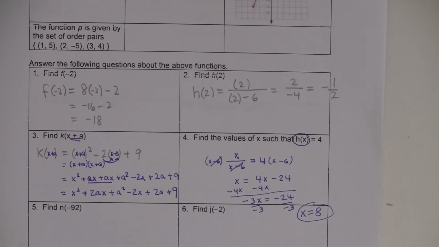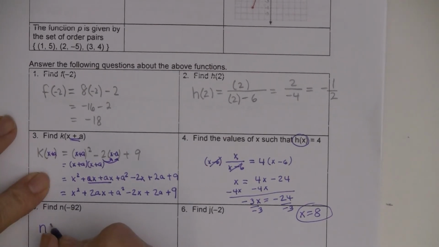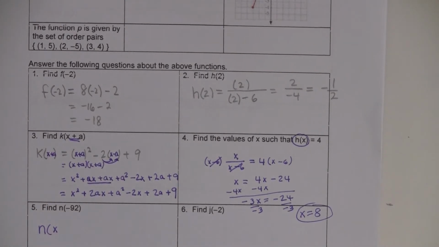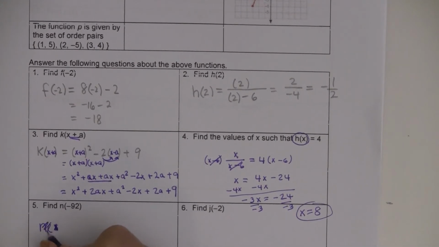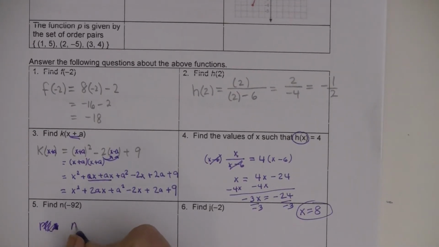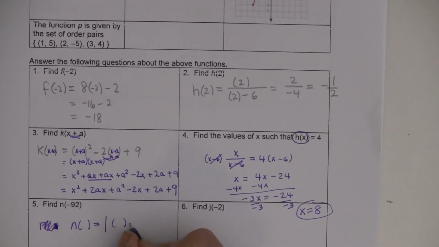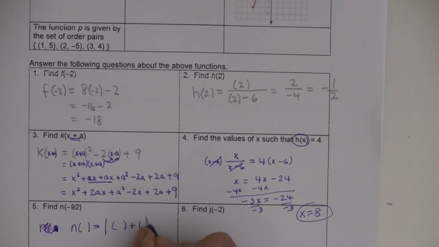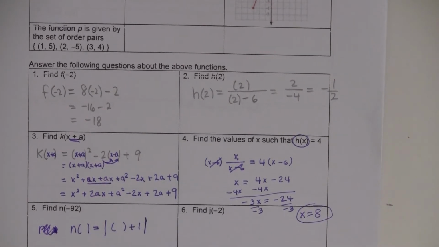N at negative 92. So N at x, remember the blank, I gave the white out to Kevin from yesterday, so I'm going to put N of the blank equals absolute value of the blank plus 1. So where I see x, I'm putting just a parenthesis and calling it a blank.